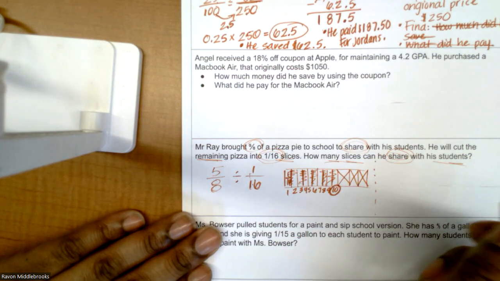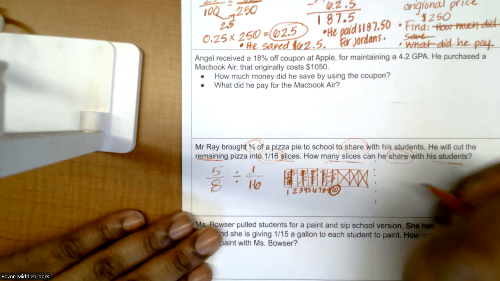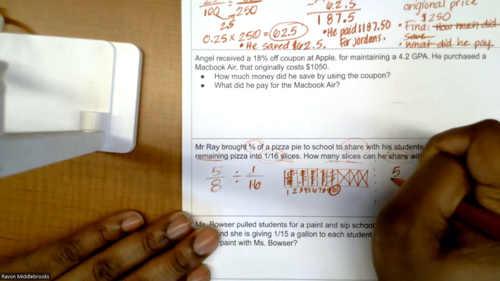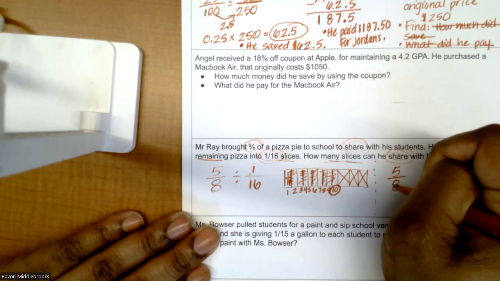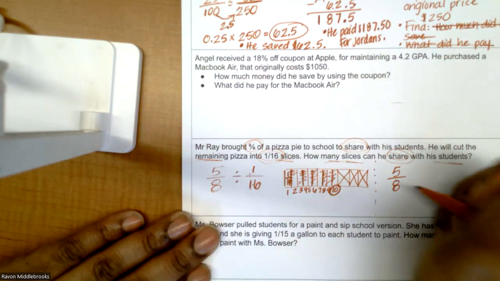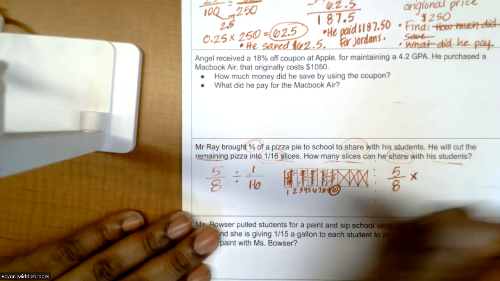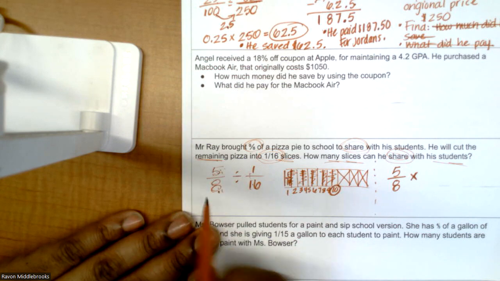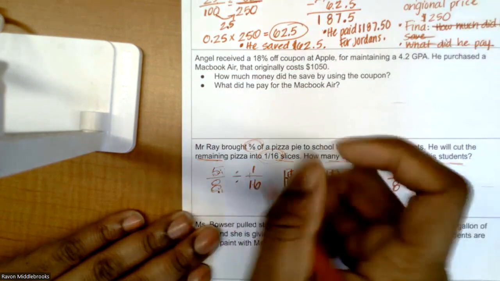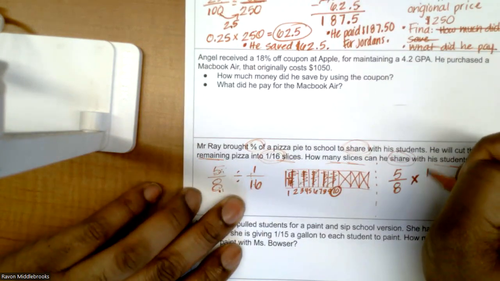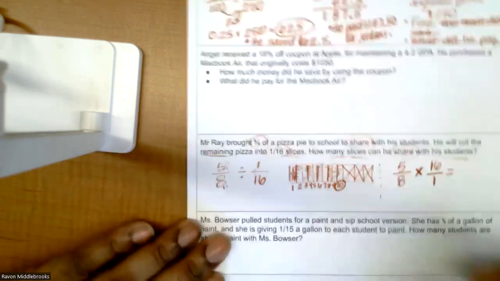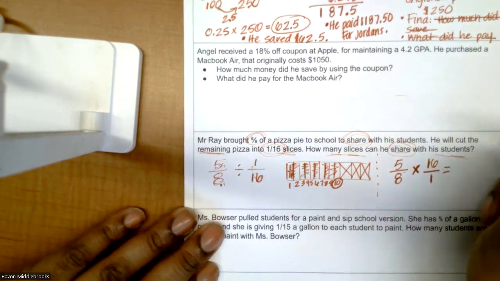Right? Another way to look at it is to have your total, and then you multiply that whole, because it's basically 5 pieces out of 8. And so you multiply that with the reciprocal, which is 16 over 1. 5 times 16.